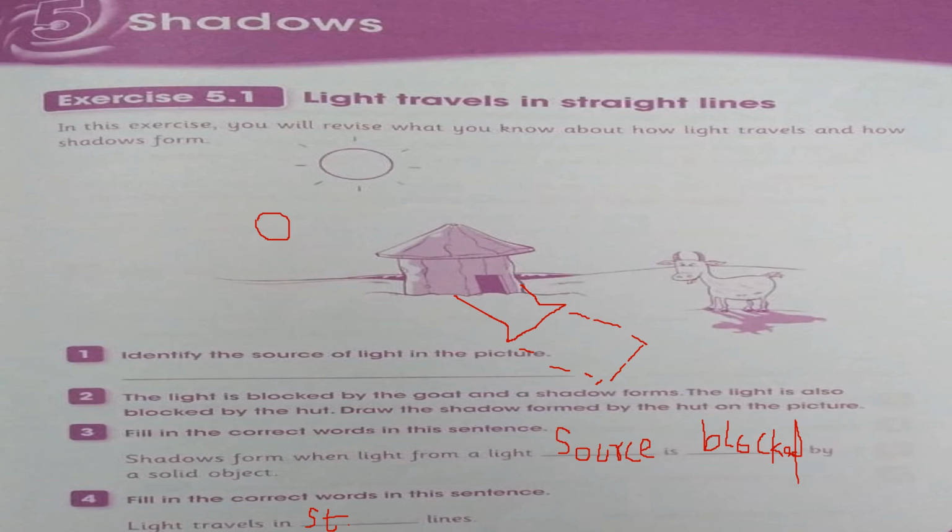If the light source is higher, the shadow will be the smallest or shorter one. If the height of the sun up in the sky is lower, it makes a long shadow, right?